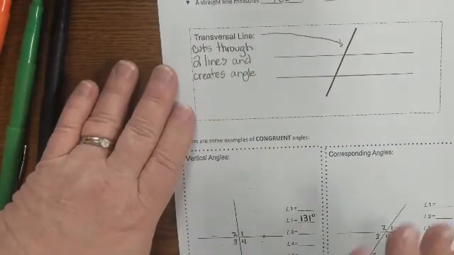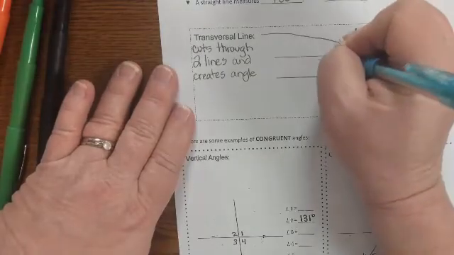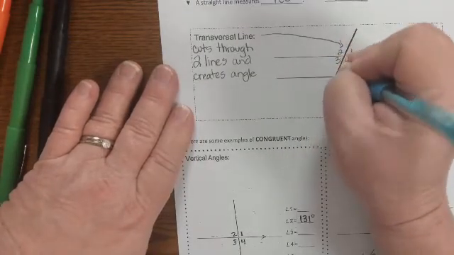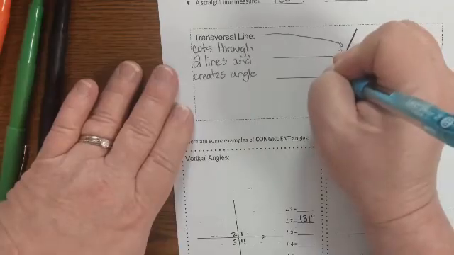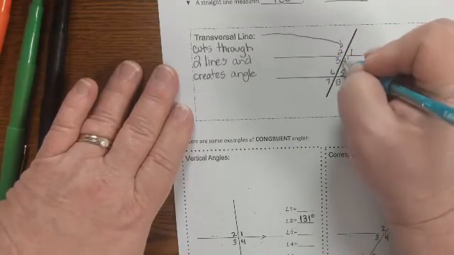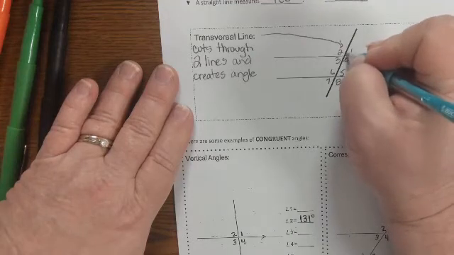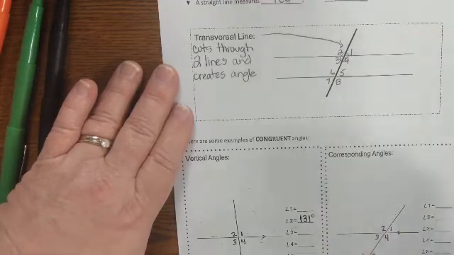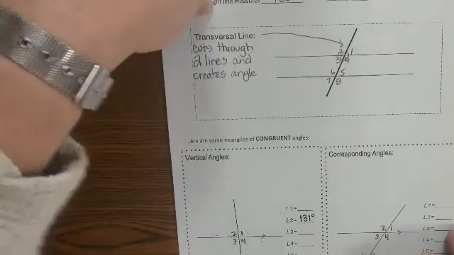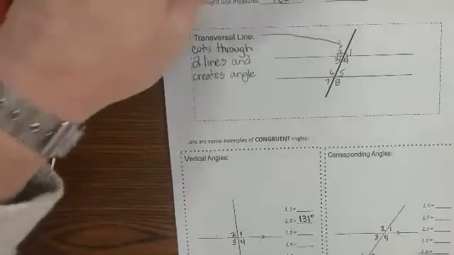It makes 8 angles. Here's 1, 2, 3, 4, 5, 6, 7, 8. Each time you have this little angle right here, okay? So if it cuts through 1 line, it would make 4 angles. If it cuts through 2 lines, it makes 8.